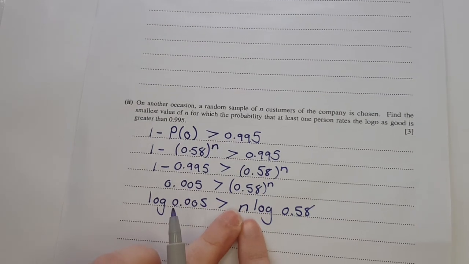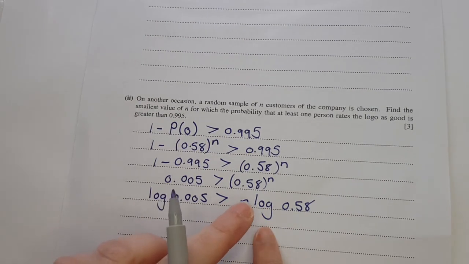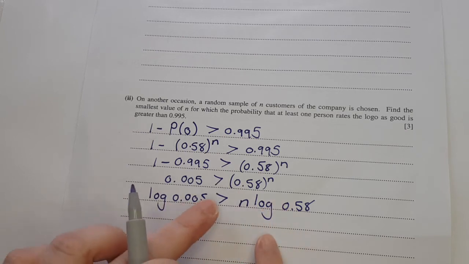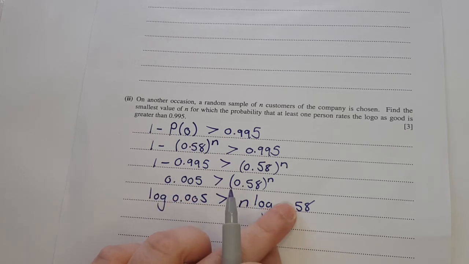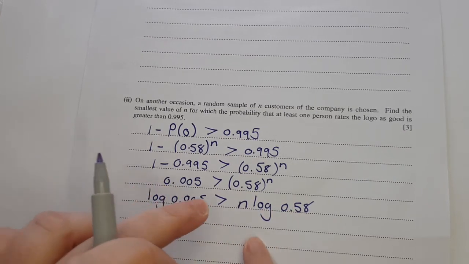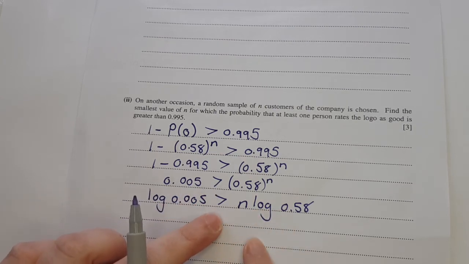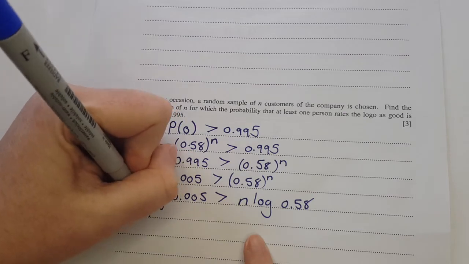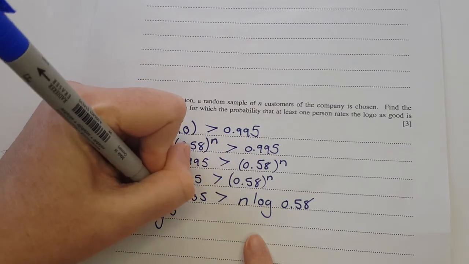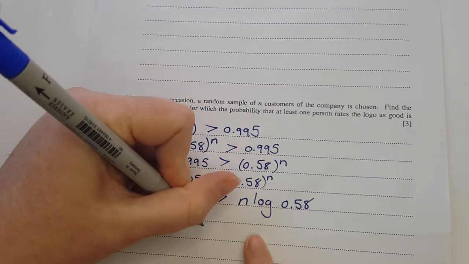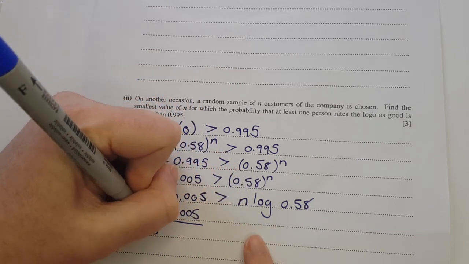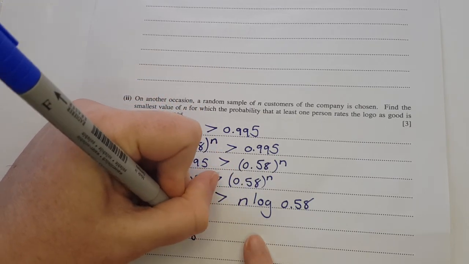And now I want n just by itself. So to do that, I need to divide this by that log, because I need to take that over. And as soon as you divide by log, it means the sign will change. So now I'm going to say log of 0.005 divided by my log of 0.58.